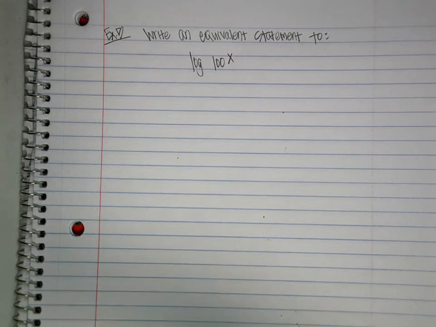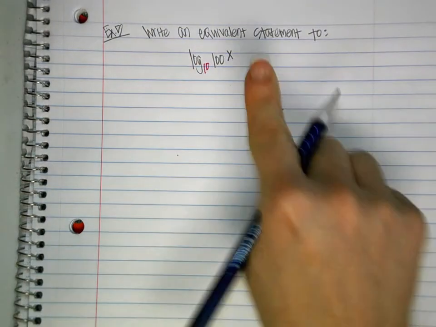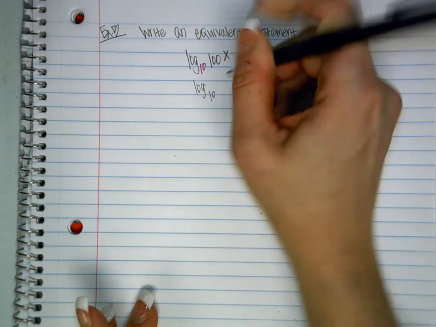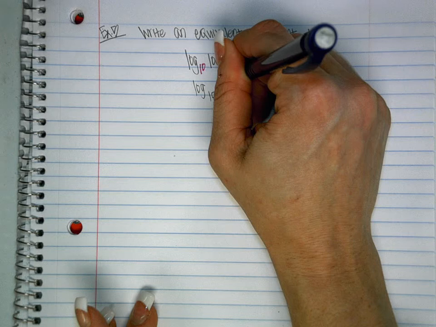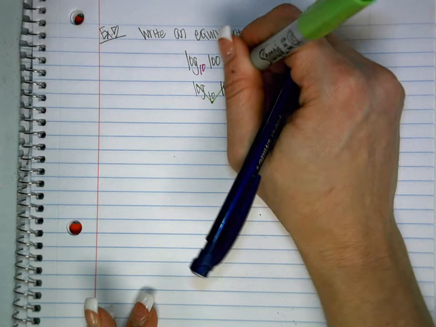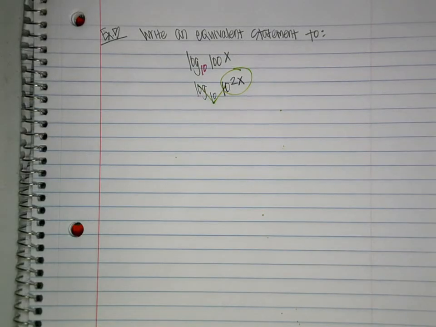First off, what's missing here? The base. The base 10. Can I rewrite this as a base 10? Log base 10 of 10 to what power equals 100? 10 to the 2nd, multiplied by x. If you do your seagull problem here, our answer is just 2x. Questions on how I did that?